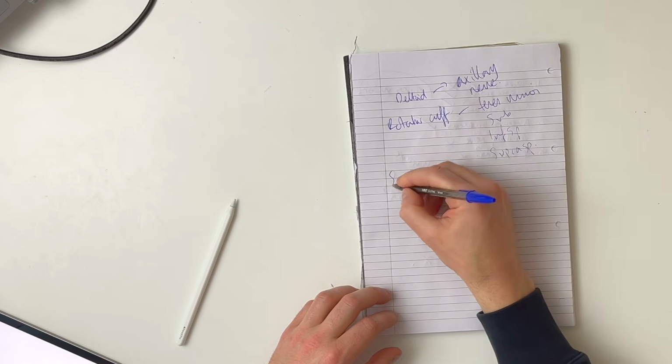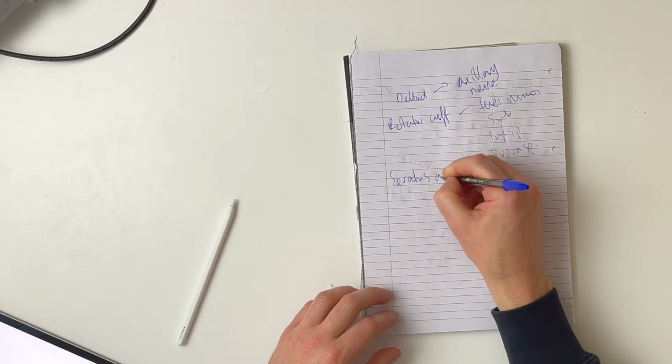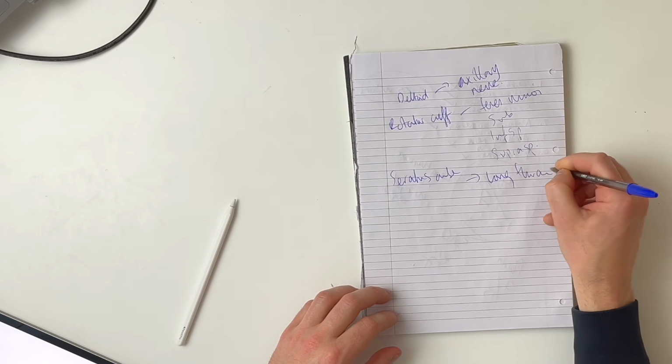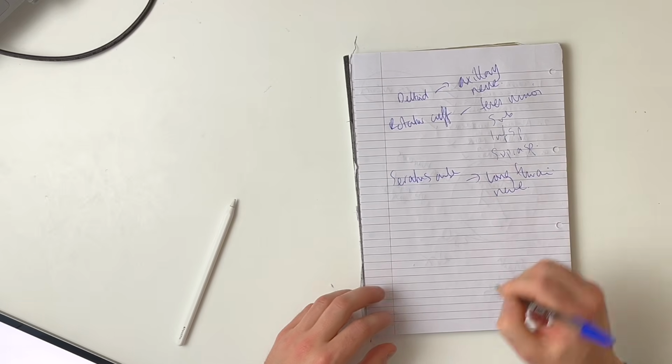There's also that serratus anterior, which was the long thoracic nerve. I need to remember that. There's a couple of triangles in the shoulder. There was the triangular space, triangular interval. Then there was the quadrangular space. What else to remember? Okay, I've kind of reached the limit.